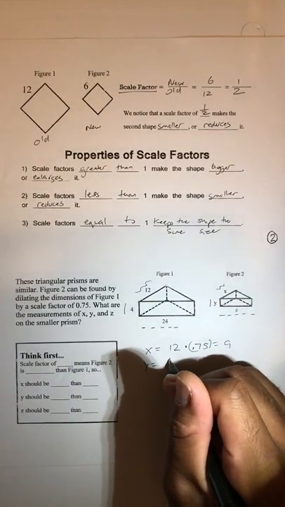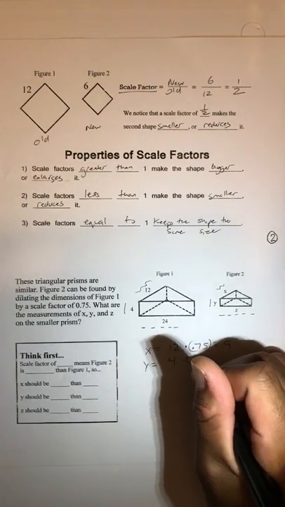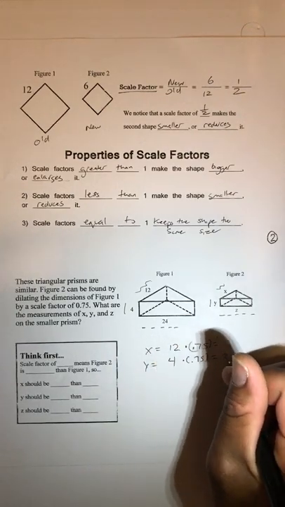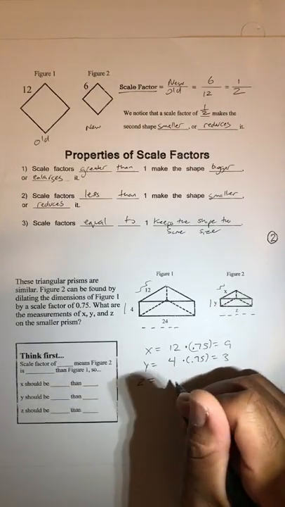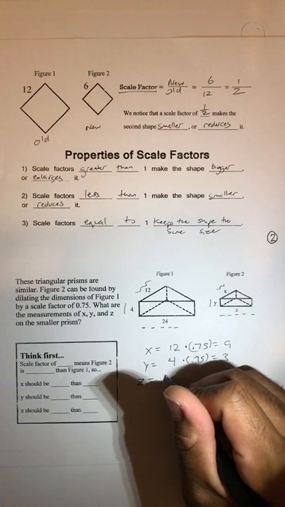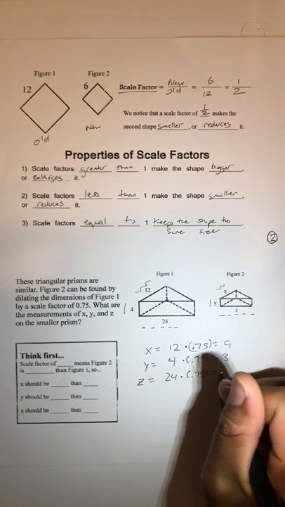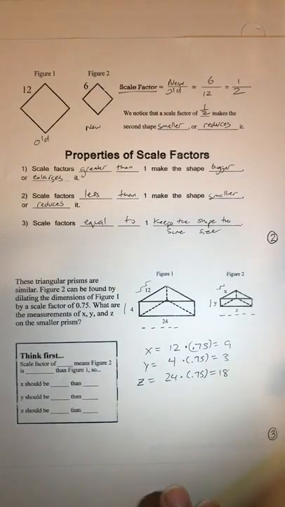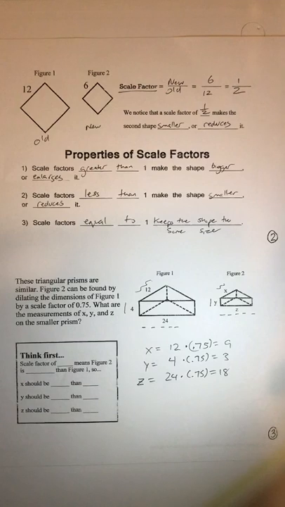I take the 4, which is going to represent my new y, multiply times the scale factor, and I get 3. And all I have to do is take z, and let me put a little mark through that so you know that's not a 2. I'm going to do 24 times 0.75, and I get 18. So remember, if you're already given the scale factor, just multiply.